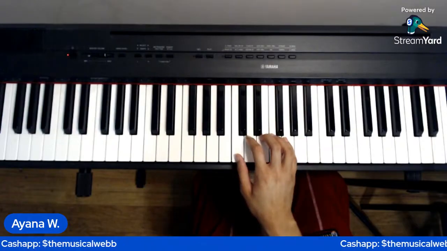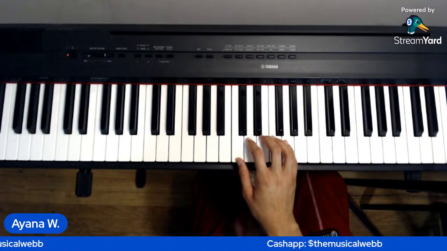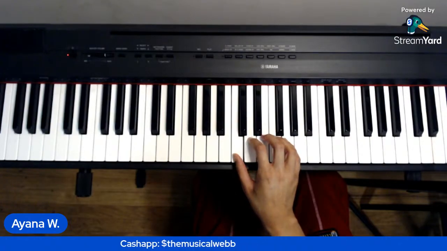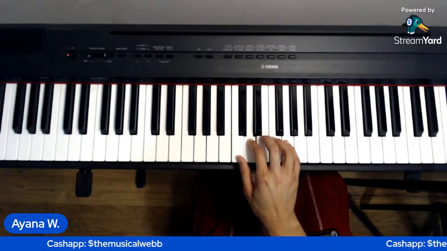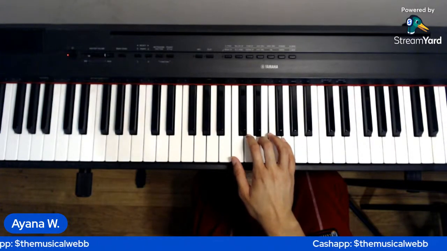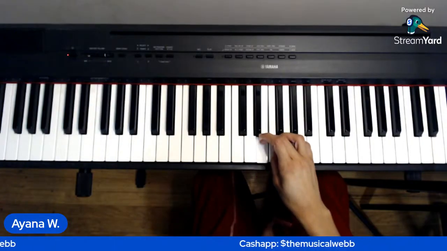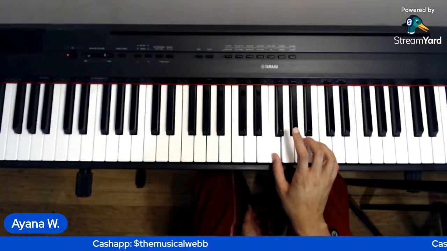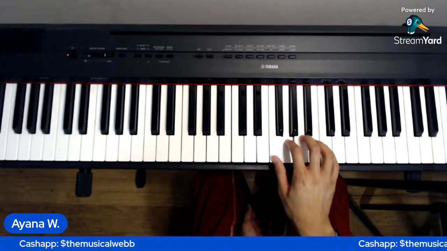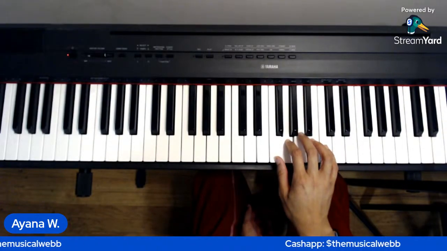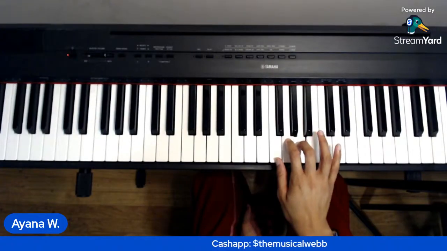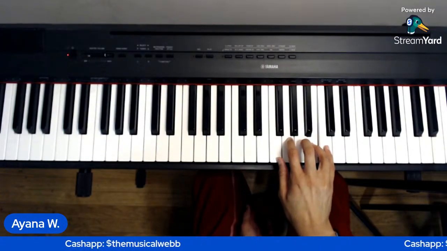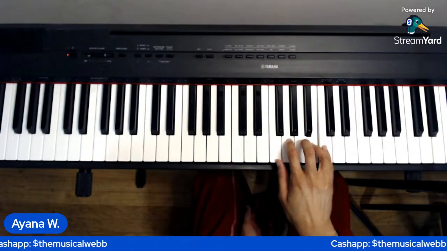So the C major scale is going to be 1 on C, 2 for D, 3 for E, thumb comes under, thumb for F, reposition, 2 for G, 3 for A, 4th finger for B, and 5th finger for C.